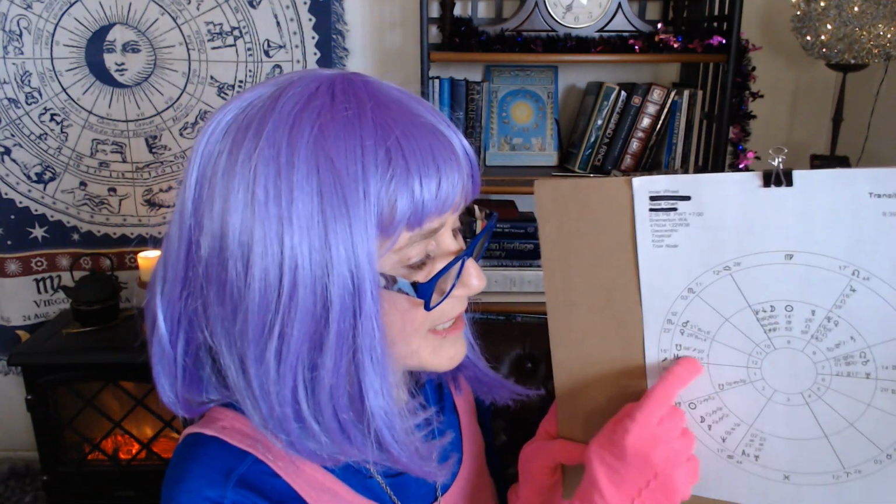The rising signs are always going to be the same. Everybody's rising sign, no matter what, is always going to be the same. And on most of these house systems, the midheaven is going to be the same. Not always, but mostly. But everybody's rising sign is always the same. It doesn't matter. So I hope that made sense.